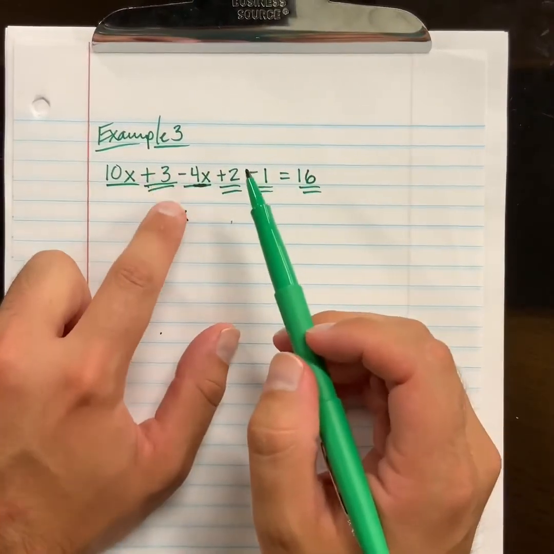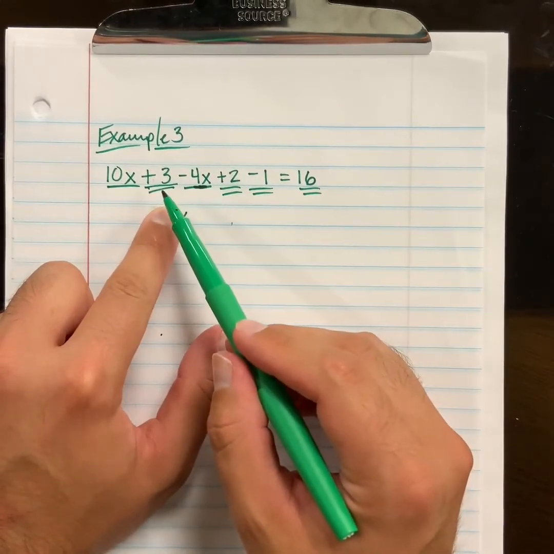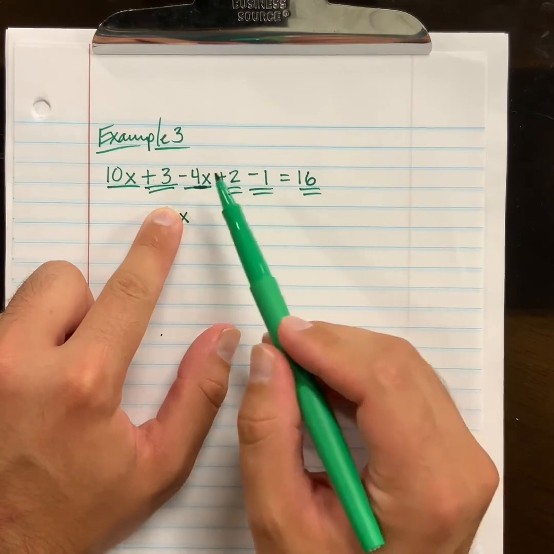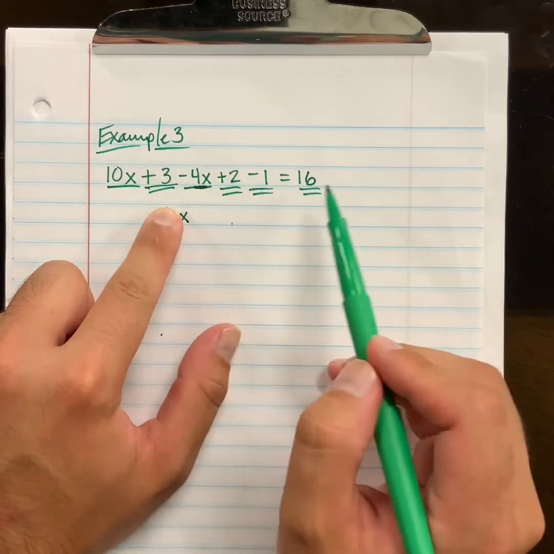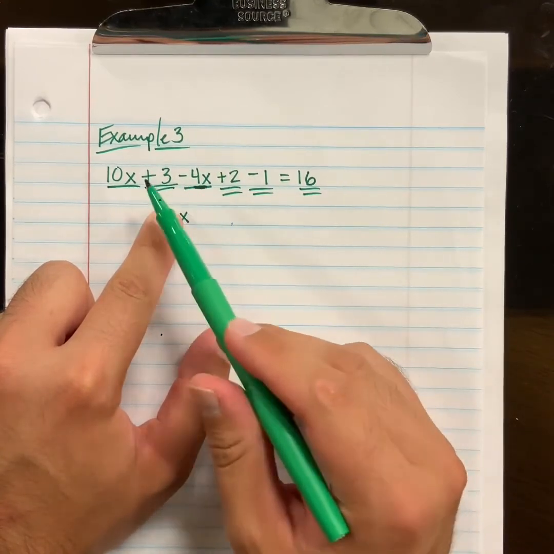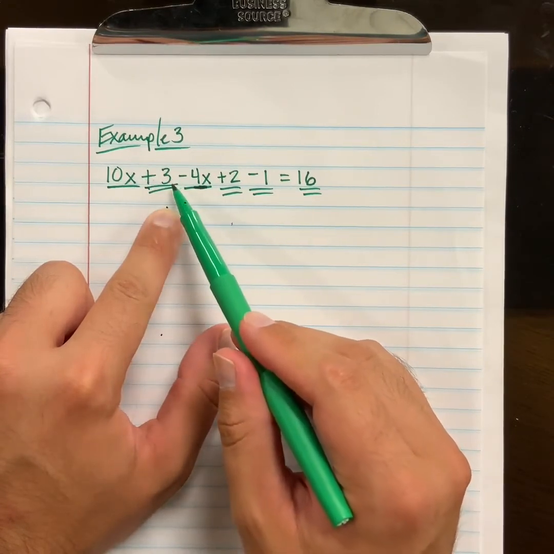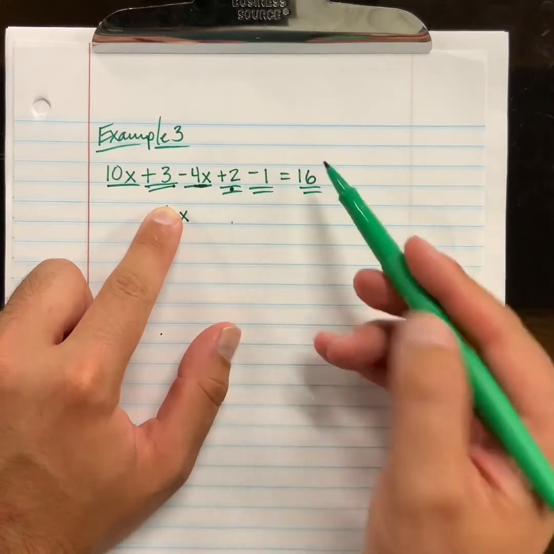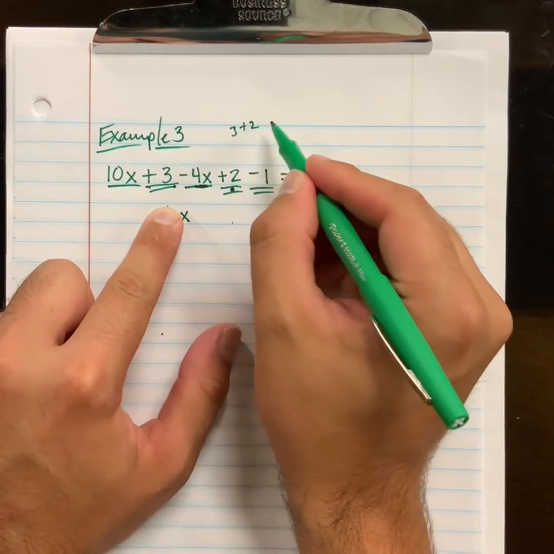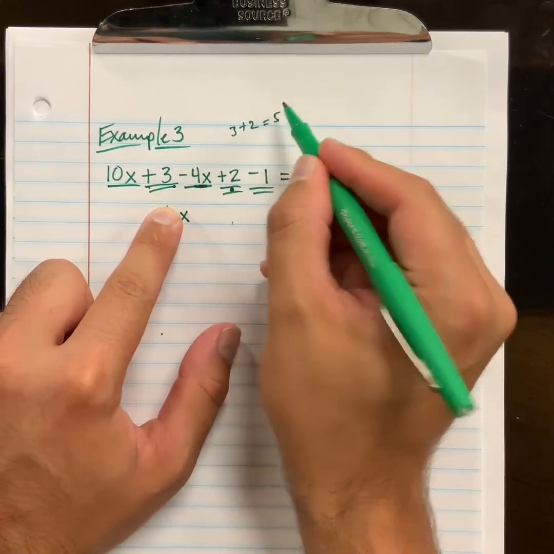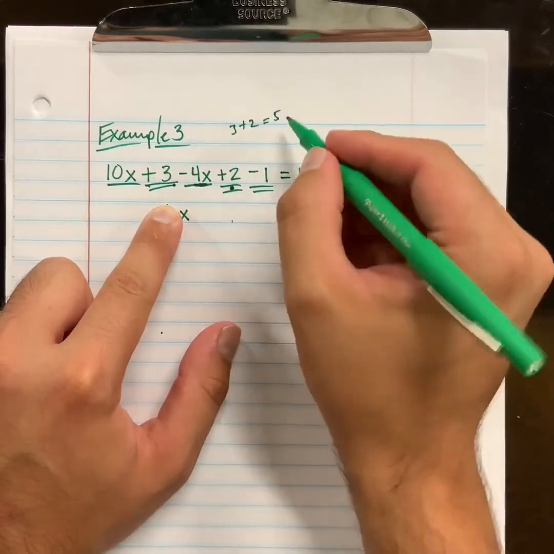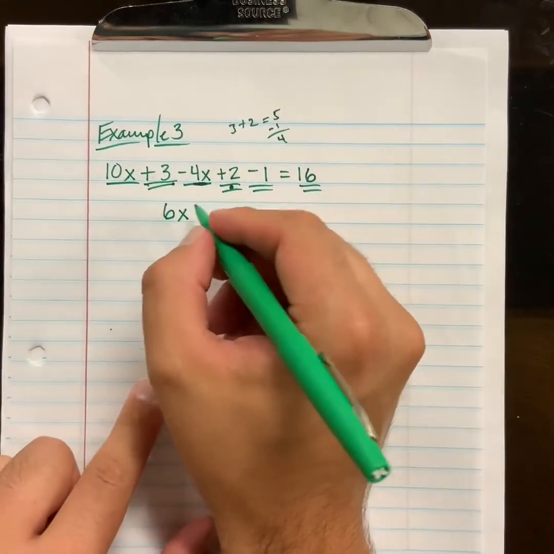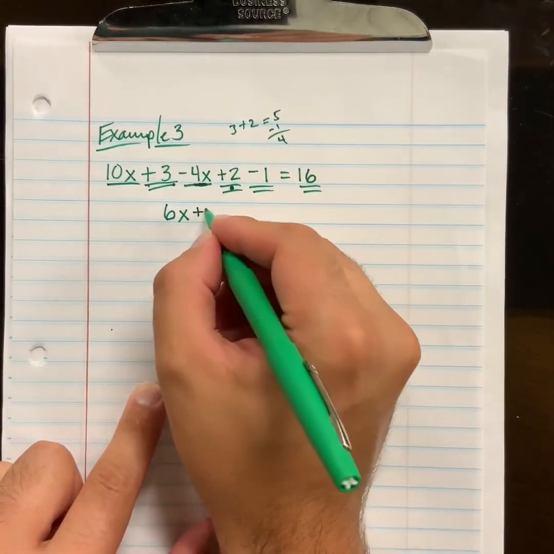Then we would look at our constants. So we have on our left side, we're going to go ahead and do that first. We don't want to cross our equal sign until we simplify each side of our equation. So if we're only looking at the left side, we have a plus 3. If we add 2 to that, we would have 5. So we have 3 plus 2. That's 5. And then we have a minus 1. Minus 1 would be 4. So we would have plus 4.